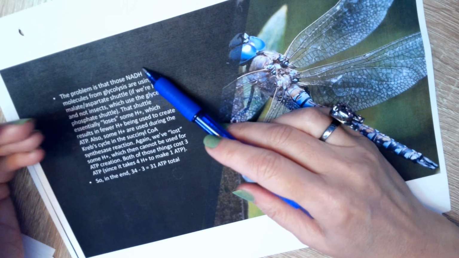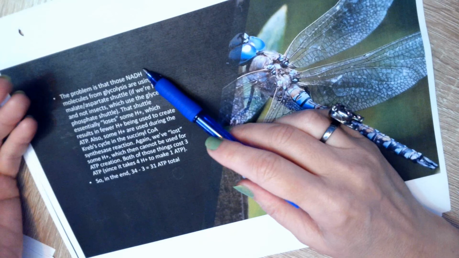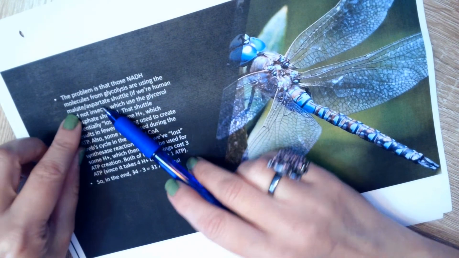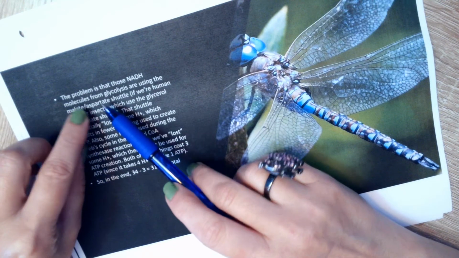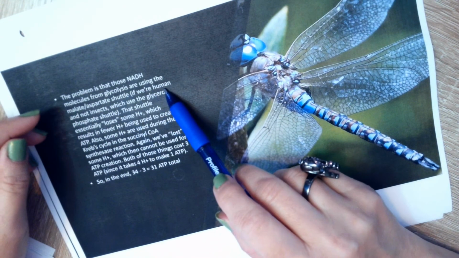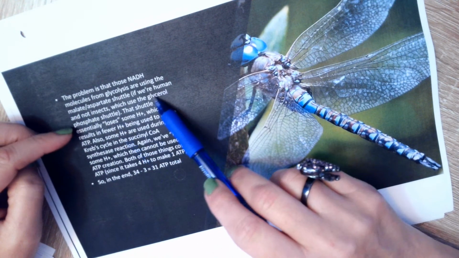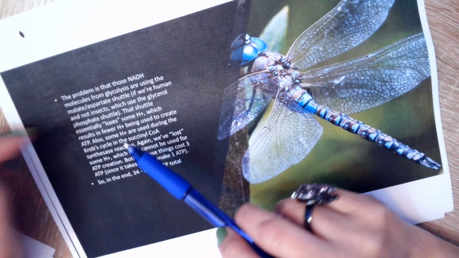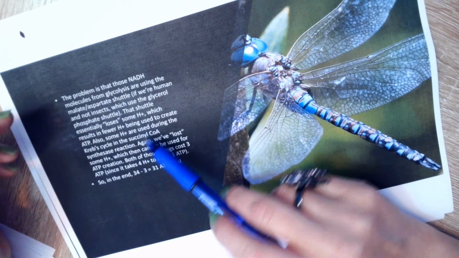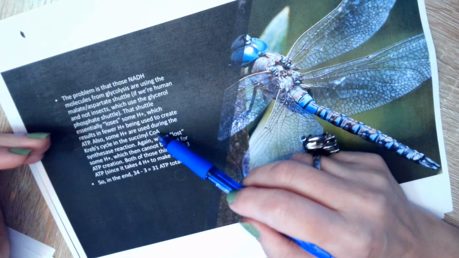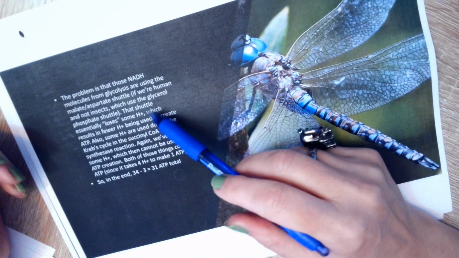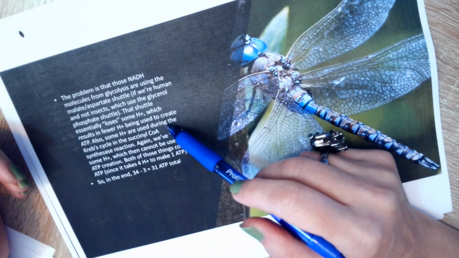It has to be transported into the mitochondria, and we are going to use the malate aspartate shuttle. We use the malate aspartate shuttle because we are mammals. If we were insects, we would use the glycerol phosphate shuttle. While we're using that shuttle, it isn't a perfect transfer, so some of those hydrogens are getting lost.